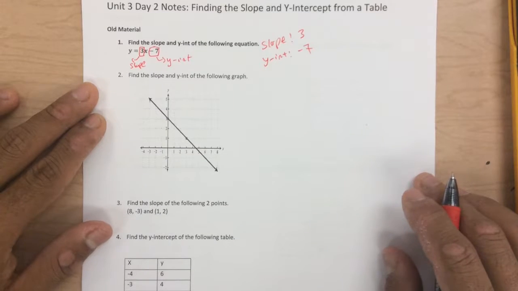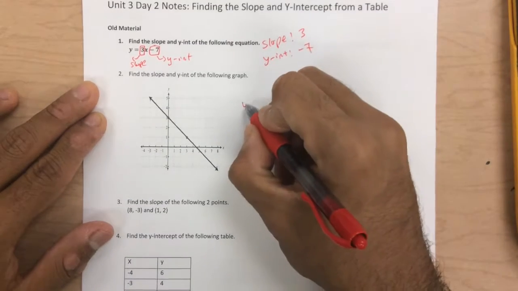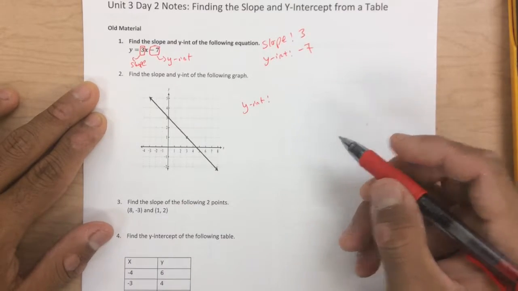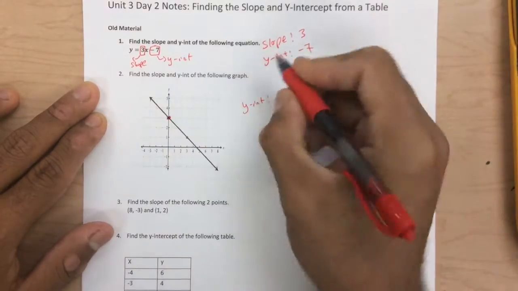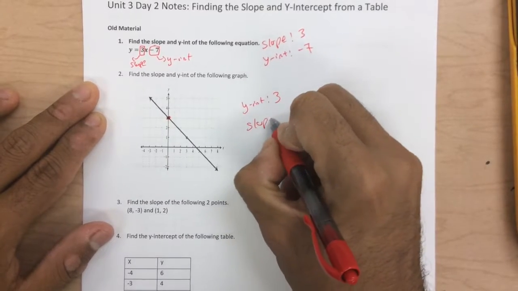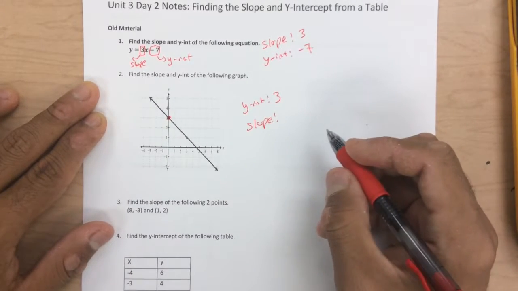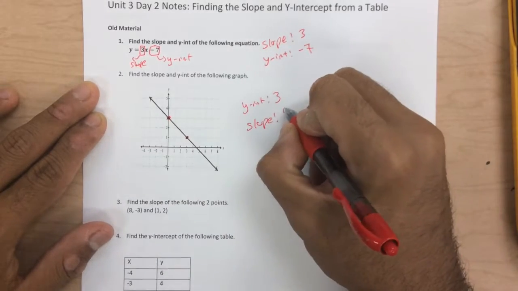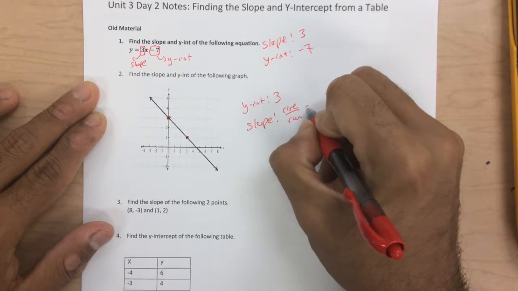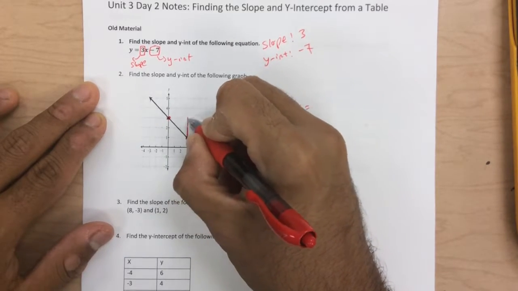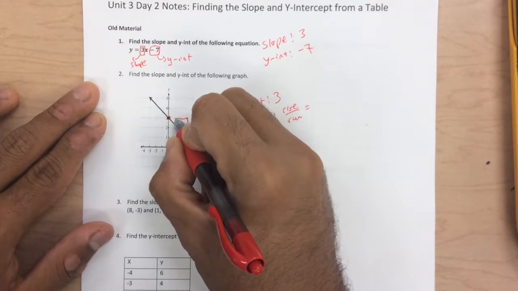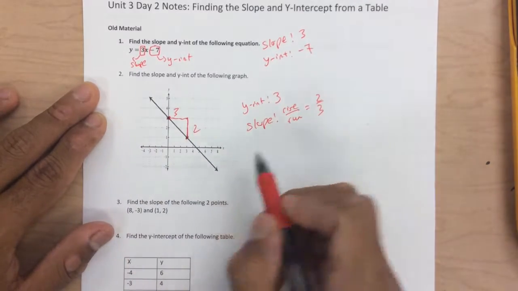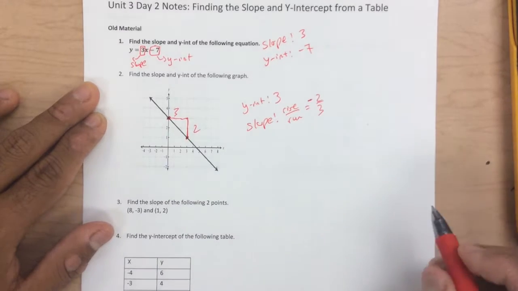Now number 2, find the slope and the y-intercept of the graph. Well, let's start with the easiest one, the y-intercept. The y-intercept on a graph is where the line crosses the y-axis, and that will be right here at 3. Your slope is where you do the rise over the run. So they give you 2 points, so might as well use them. Okay? So the rise is 1, 2, and the run is 1, 2, 3. So 2 over 3, and it's negative because it's going downstairs. So this is a negative 2/3.